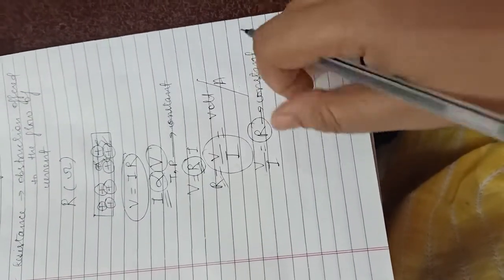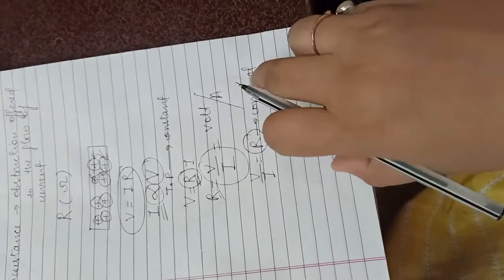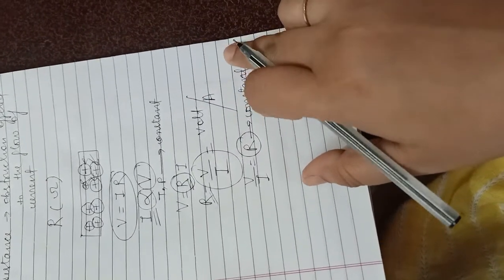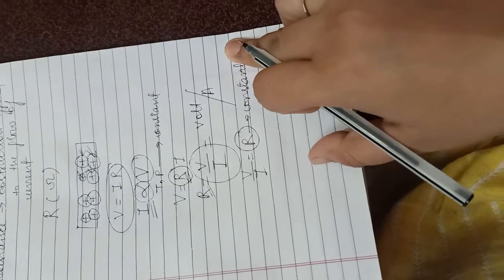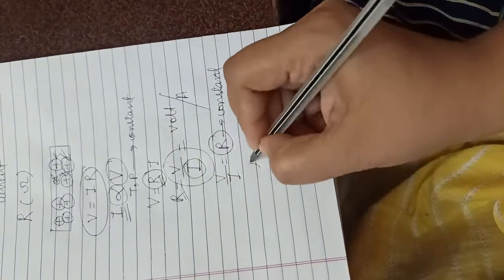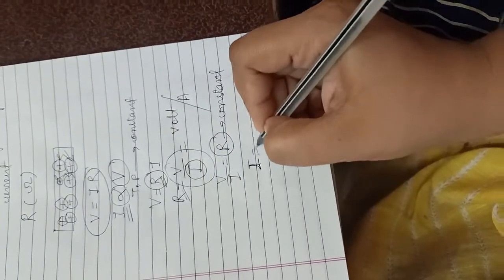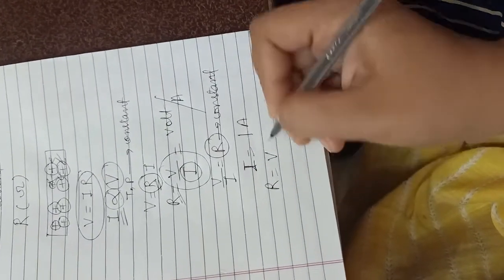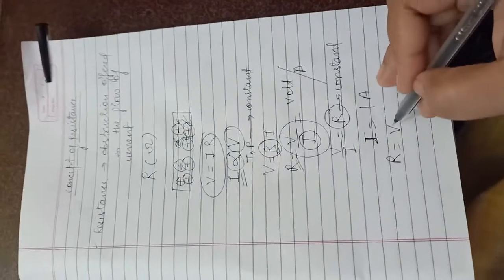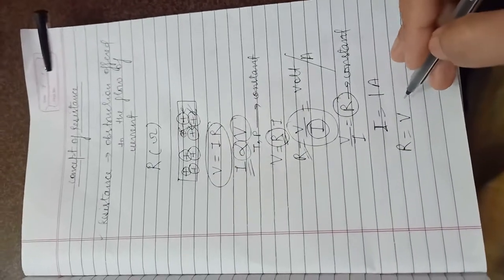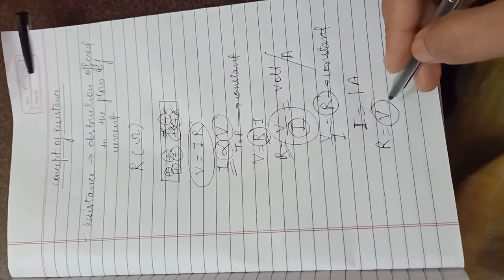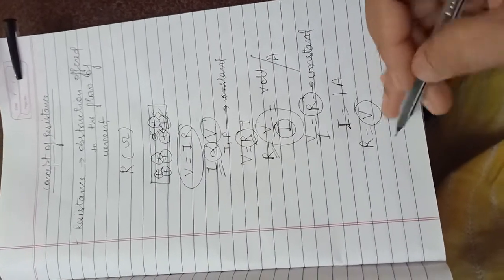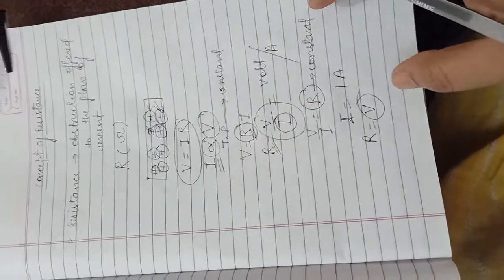Thus the resistance of a conductor is numerically equal to the potential difference applied across its ends for the flow of unit current. When the current is equal to 1 ampere, then R = V. This means the resistance is numerically equal to the potential difference when unit current flows. How can we define 1 ohm resistance?